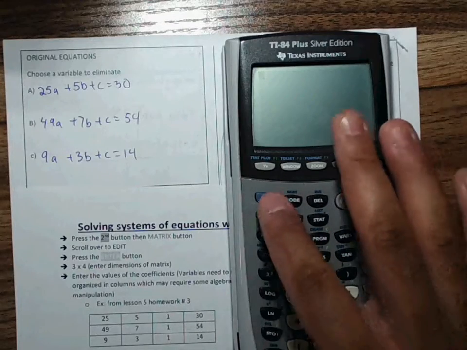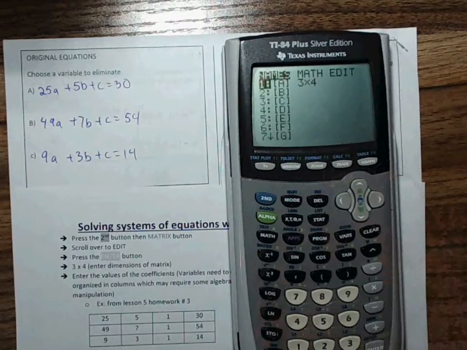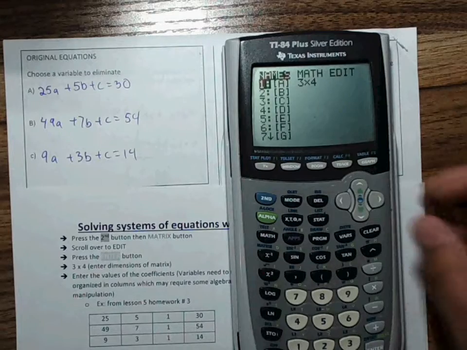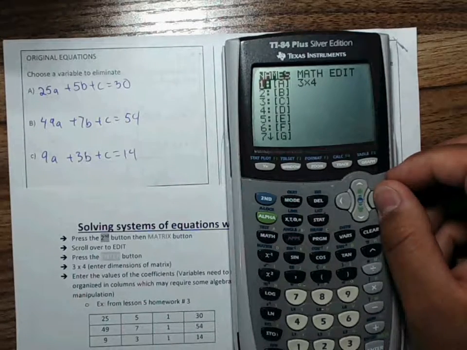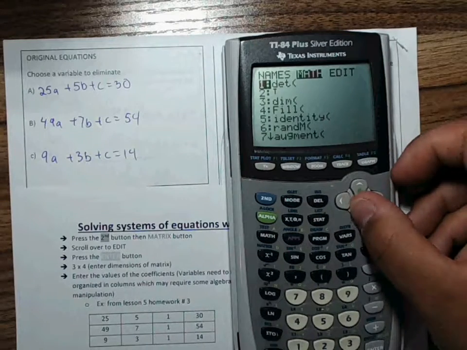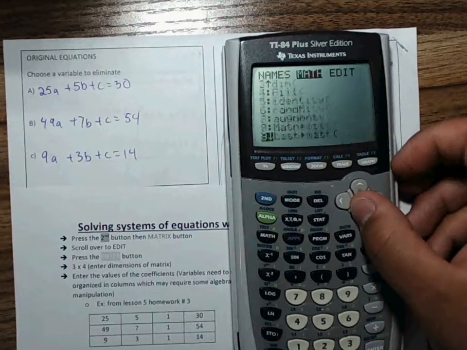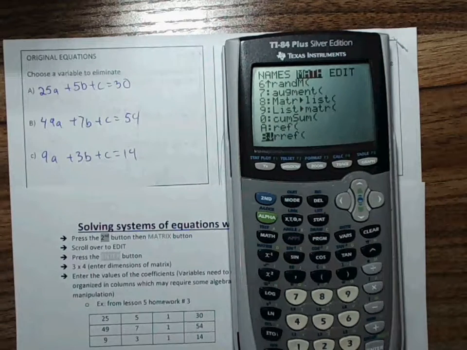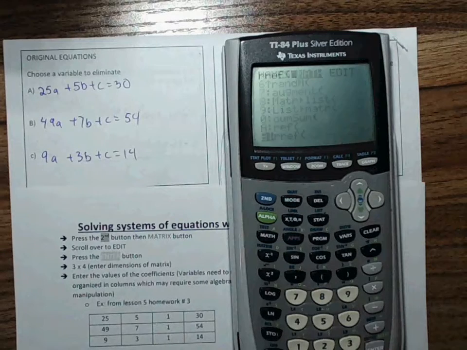So then I'm going to press second matrix from the home screen, and then I'm going to go over to where it says math. And I'm going to scroll down to where it says RREF, which is option B, RREF. And then I push enter. And now your calculator is saying, you want me to do something, but you need to point me to where I can find the data that I need to do whatever it is that you want me to do.